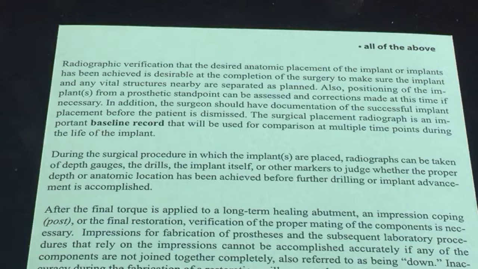After the final torque is applied to a long-term healing abutment, an impression coping or a post, or the final restoration, verification of the proper mating of the components is necessary.